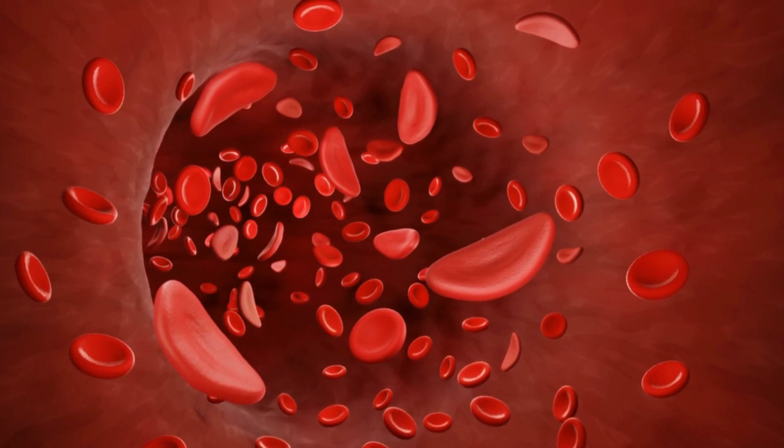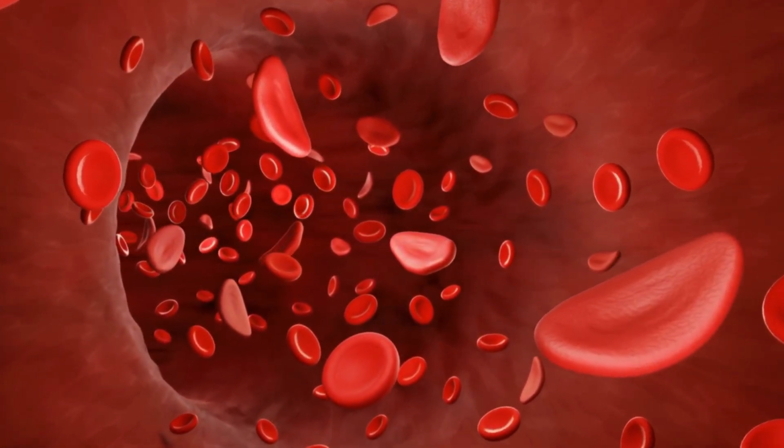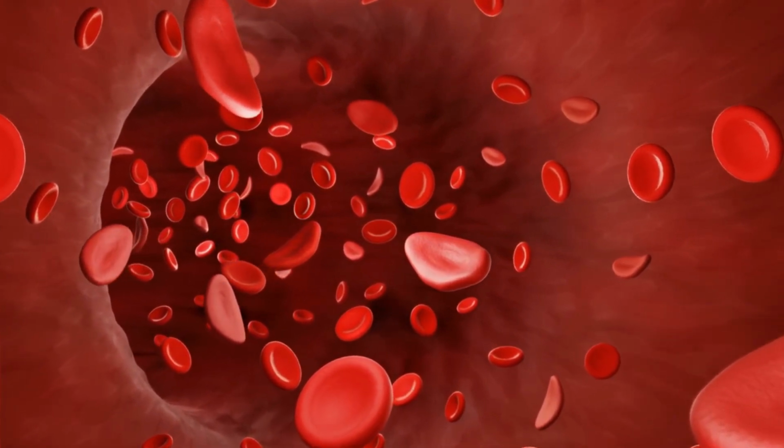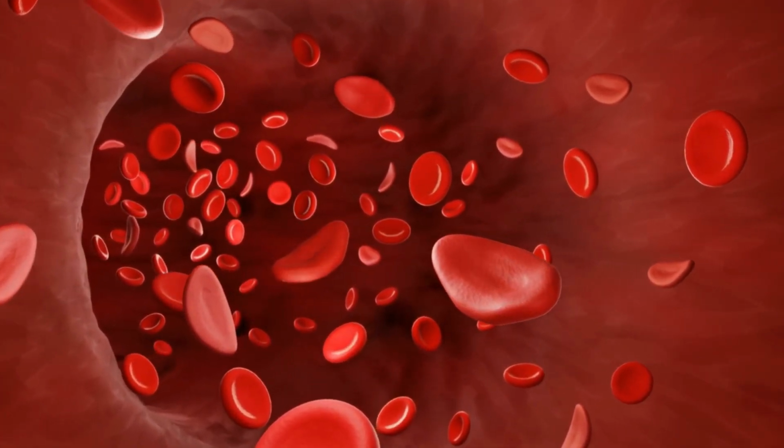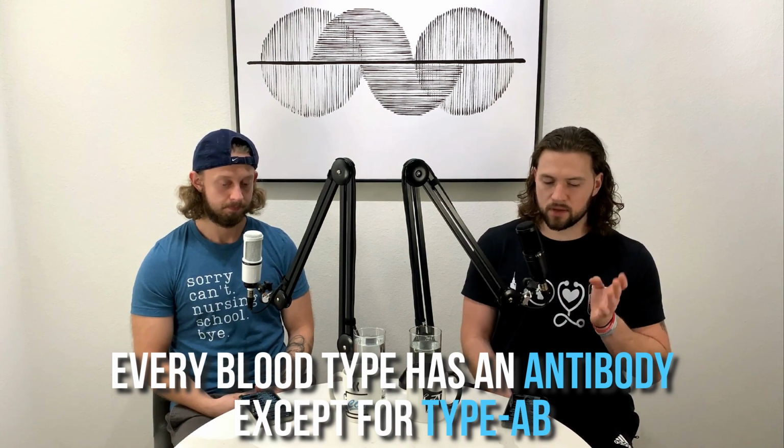So the antigen is literally like an immune response that contacts the antibody, signaling that there's something irregular, come and destroy it. So the antigen is hooked up to the actual red blood cell. And then we have the antibody, which is in the plasma. So it's circulating and it's part of the immune system that attaches to the antigen and stirs up a lot of things. And fun fact, every blood type has an antibody except for type AB.